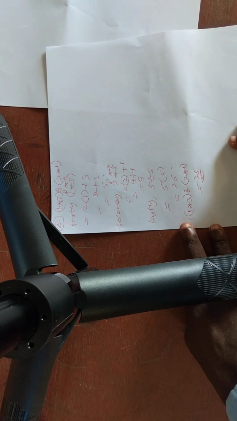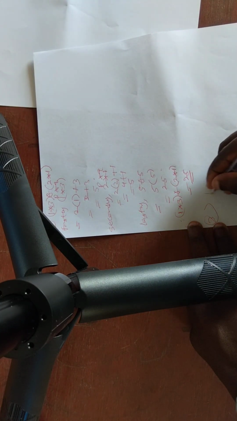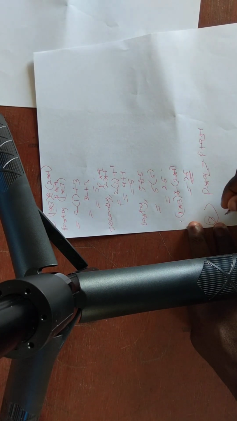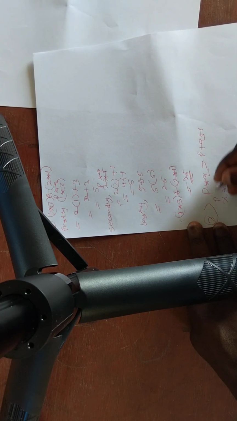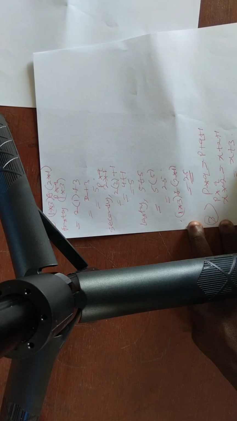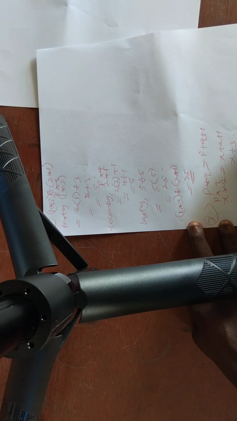So we are going to solve the last example, number 3. Number 3 says that if p asterisk q equals p plus q plus 1, then x asterisk 2. Here is p asterisk q. There will be x plus 2 plus 1, which is x plus 3. Then 3 asterisk 4 will be p asterisk q. 3 plus 4 plus 1, which is 8.